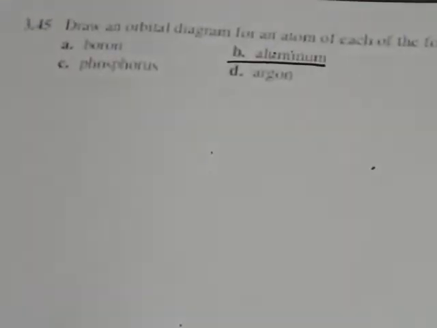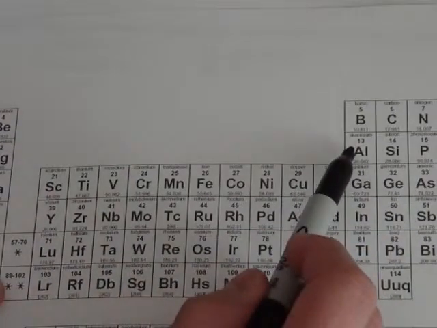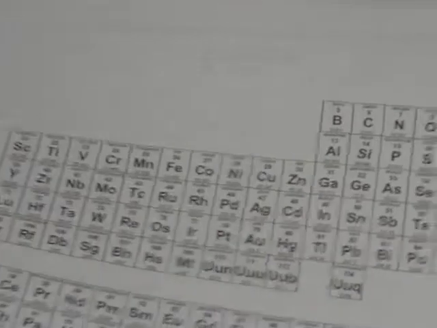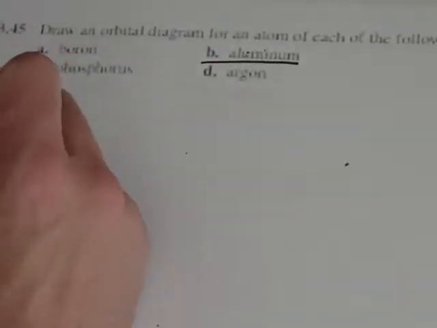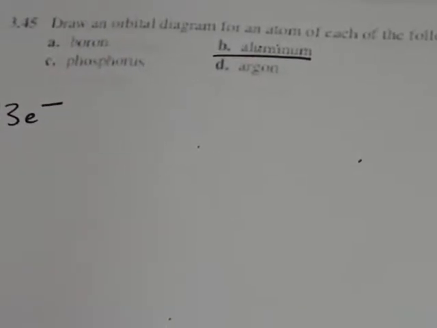Now it's asking to draw an orbital diagram for each of the following. We'll start off with B, aluminum. Aluminum we find here on the periodic table. It has an atomic number of 13. So if it's an atom, it's got to have 13 electrons.